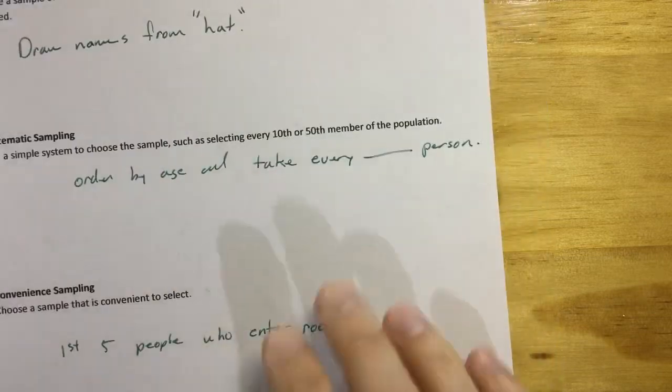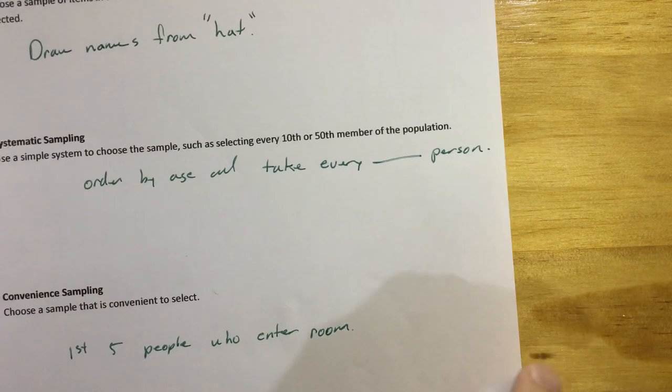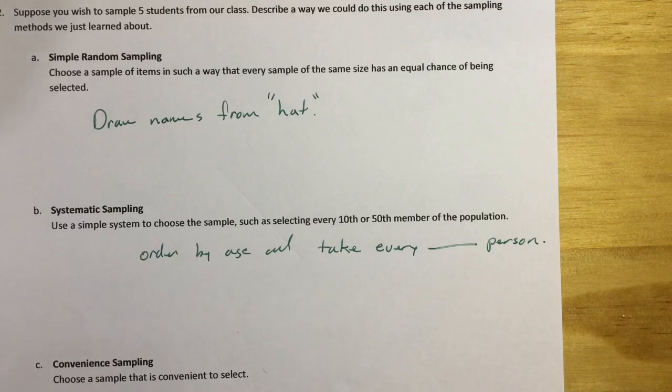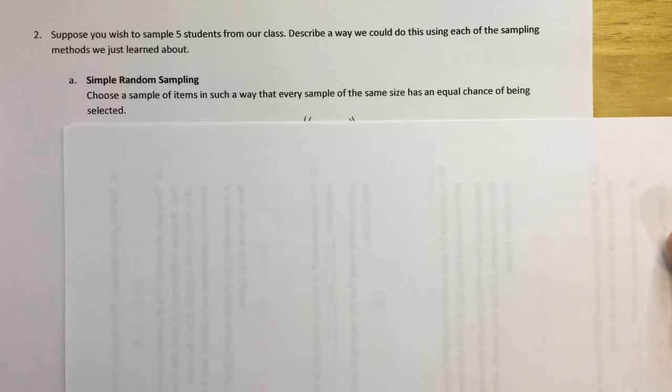All right, then for the next page, you get to come up with your own ideas on how you would do these different types of samplings. We're not told what the question is that we want to get from it, so that only caused me a little bit of trouble in the stratified sampling. So we're just looking at choosing 5 people from our class for some question.